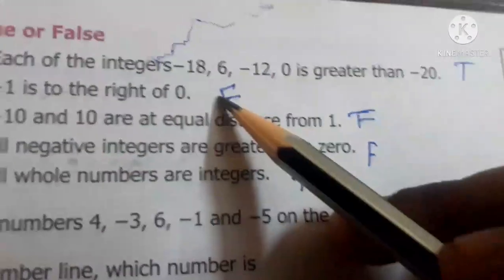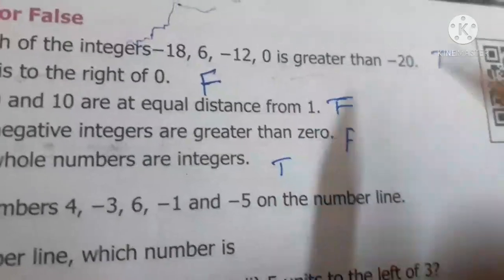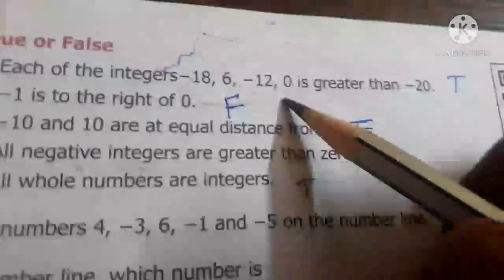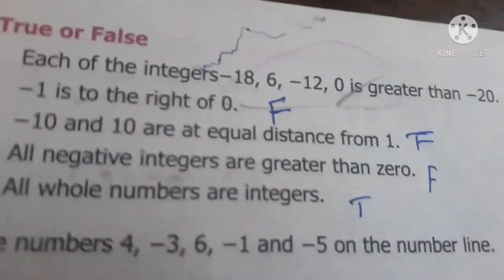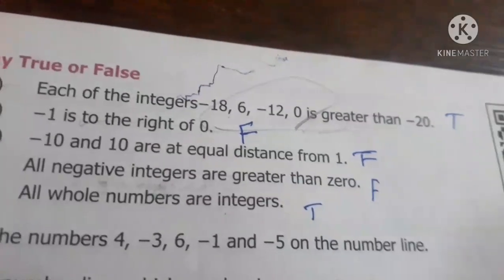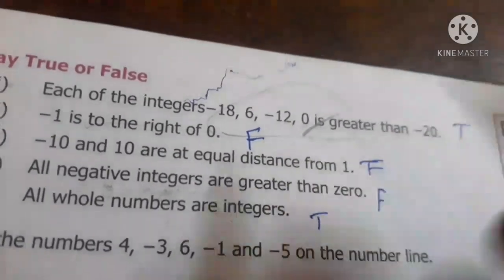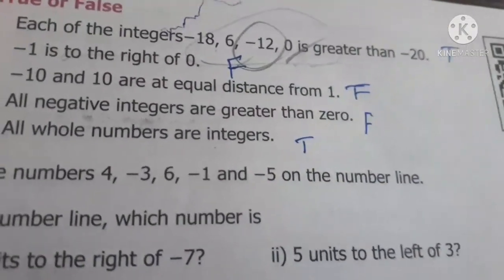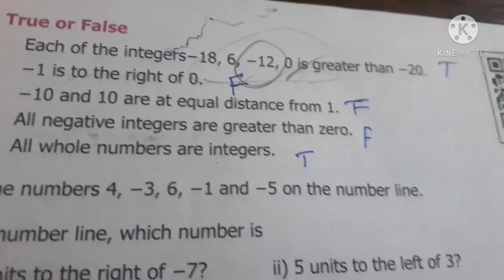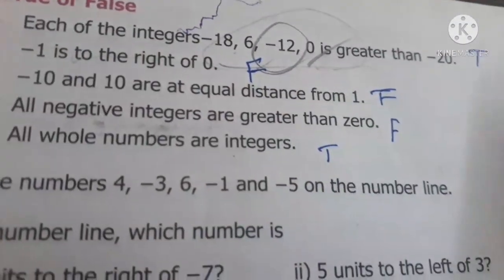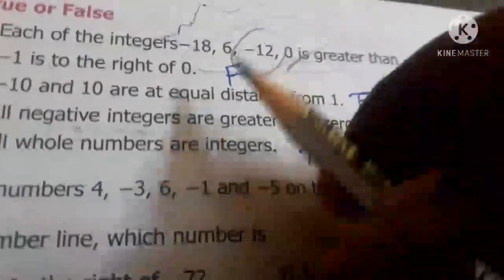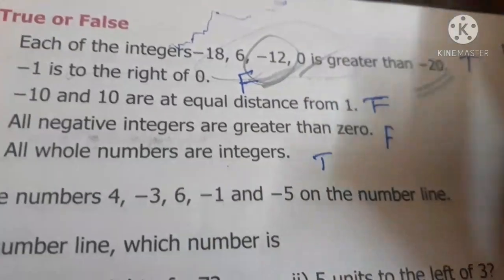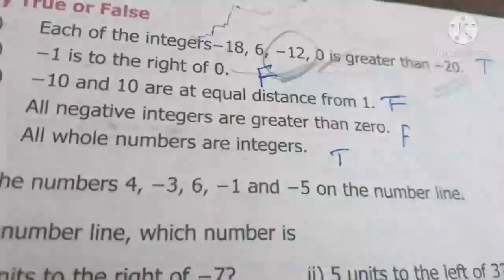The first one: each of the integers minus 18, 6, minus 12, 0 is greater than minus 20. You should check whether these four numbers are greater than minus 20 or not. I told you, of all the negative numbers, 0 is greater. So you can obviously say 0 is greater. Then the next number, minus 12. I told you the smaller numbers are comparatively greater than the bigger numbers in negative integers. So comparing 20 and 12, 12 is smaller. So the smaller number in negative integers will be greater than the big number. So minus 12 is greater.